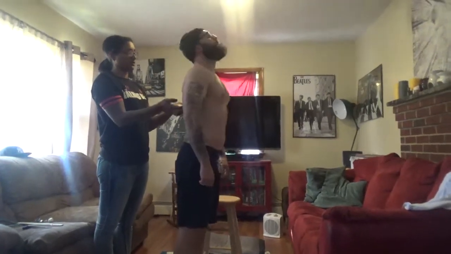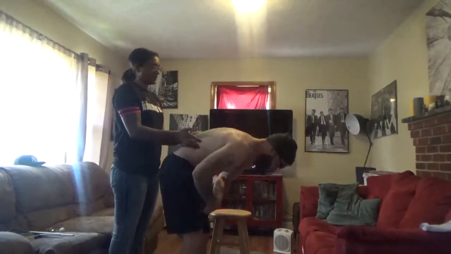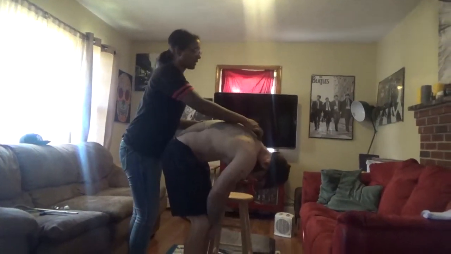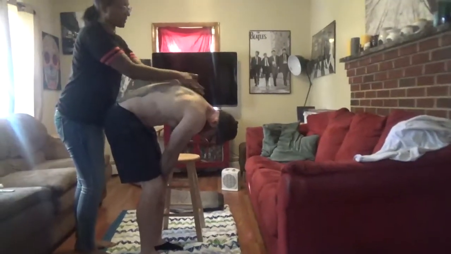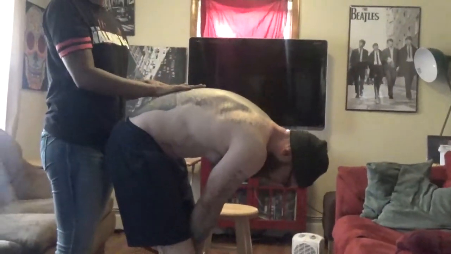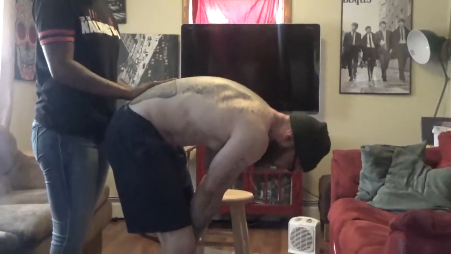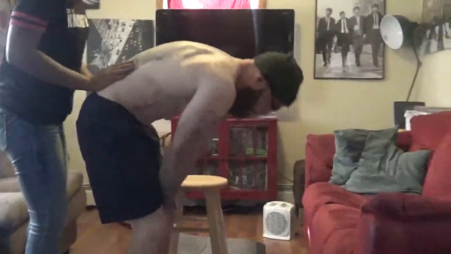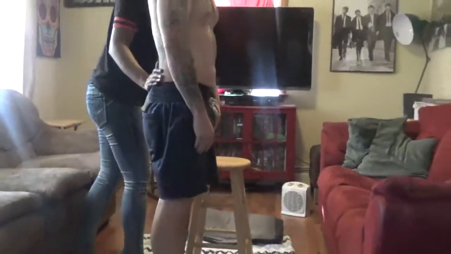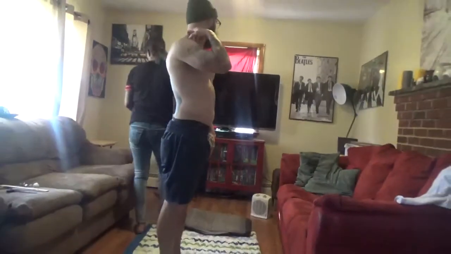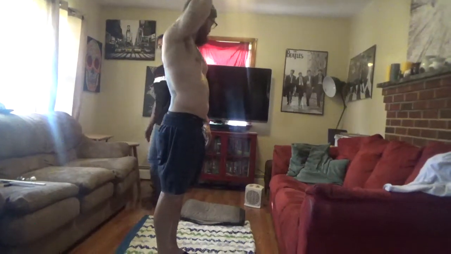Okay, now I'm going to have you touch your toes. Okay, and as he's bent over, I'm going to check his spine for any abnormalities or any signs of scoliosis, and there are none, so you can stand up. Okay, next we're going to do heel-toe gait.